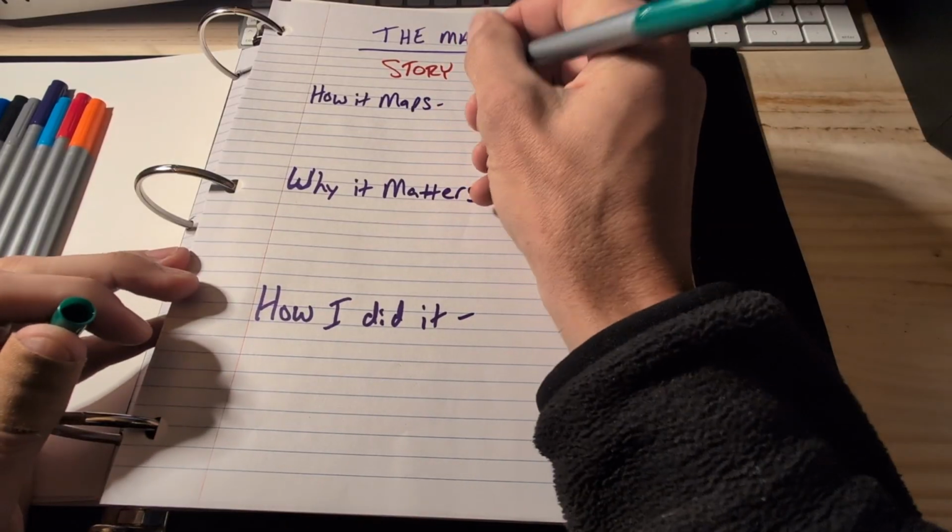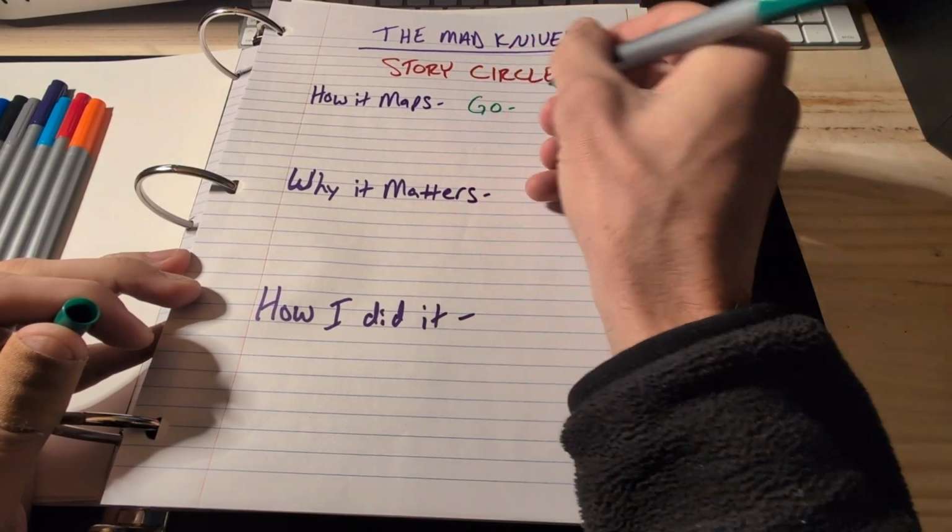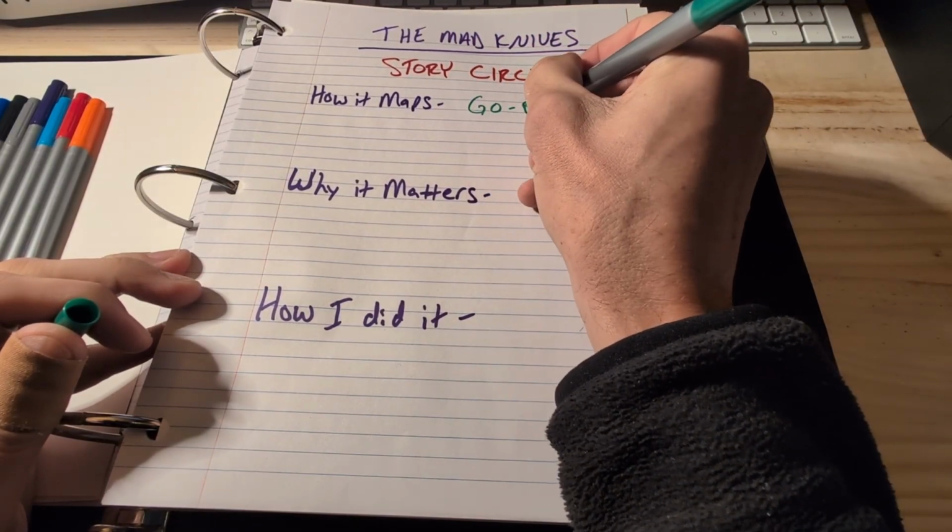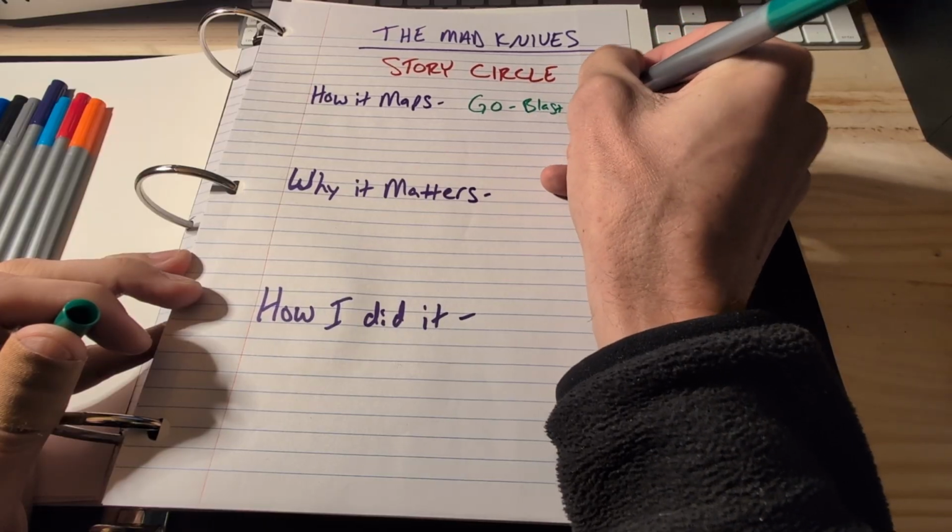Go is the spaceship actually blasting off. That's a pretty easy one to envision. The Mad Knives and everybody else leaving the planet. Search is them looking for what they need. Another good point about the story circle is that it's a little bit modular.